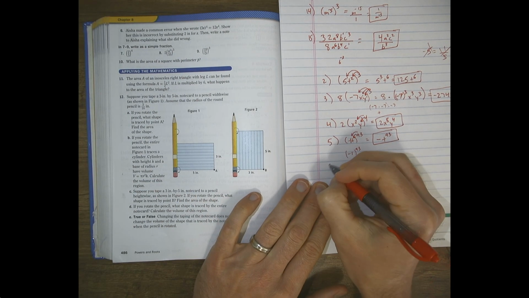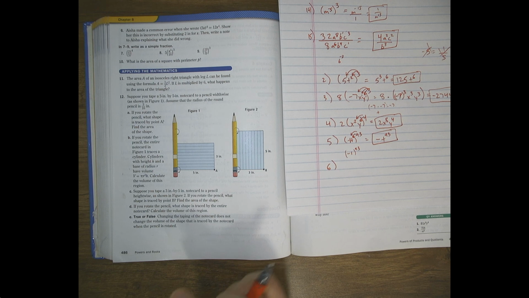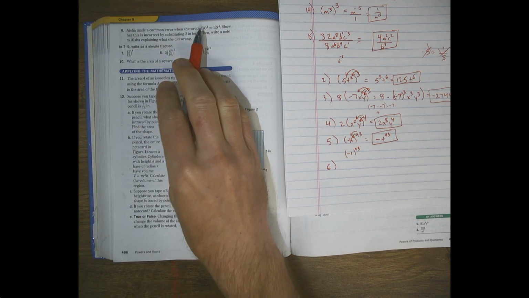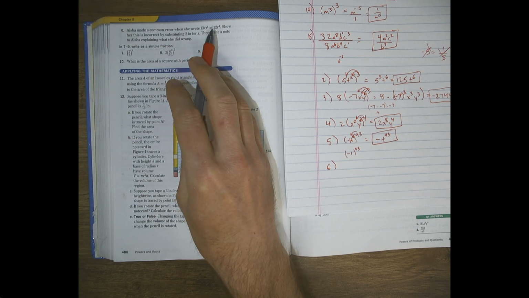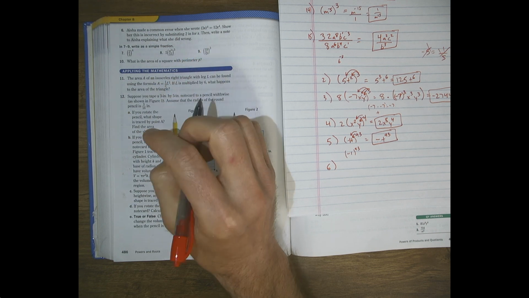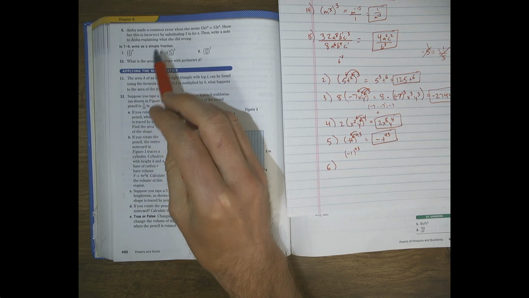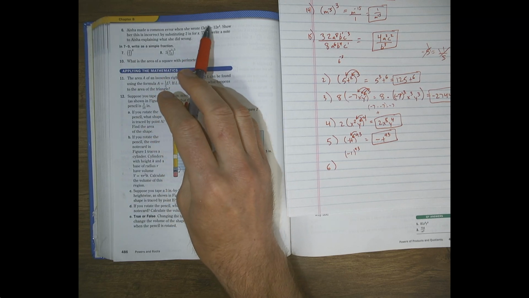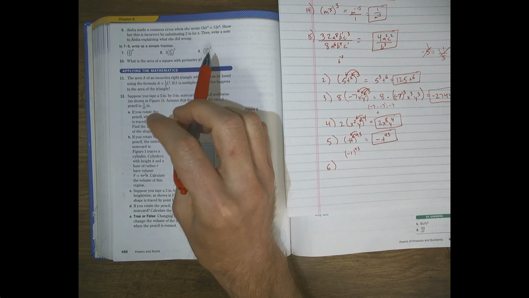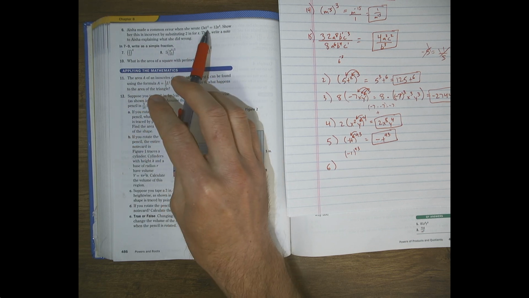Okay, number 6. I'm going to be examining someone else's work. So Aisha made a common error when she wrote 3x in parentheses raised to the 4th equals 12x to the 4th. Show where this is incorrect by substituting 2 in for x. So we're going to go ahead and plug 2 in and show that this is not equal. Then we're going to write a note explaining what she actually did wrong.